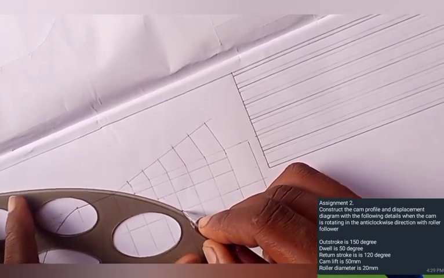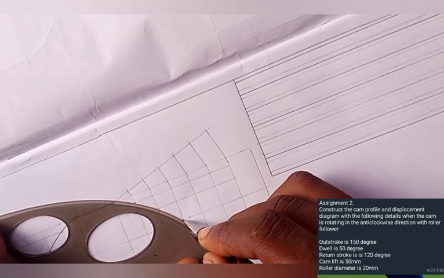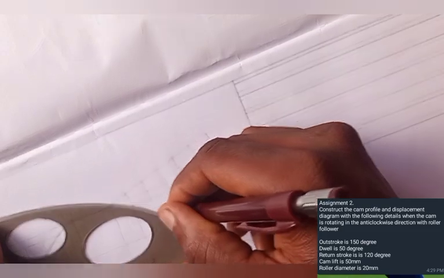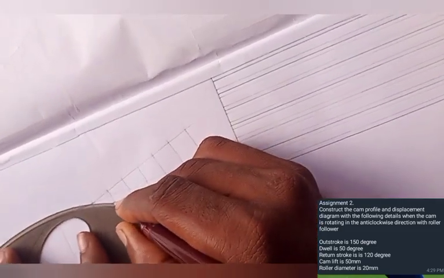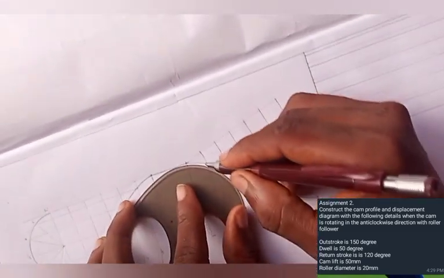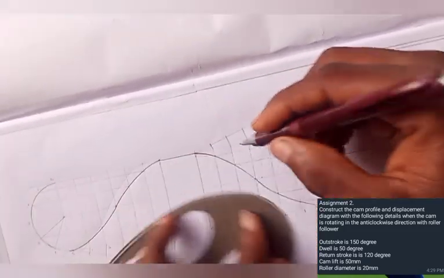For the sake of the tutorial, I'm just lenient with it. So you join those midpoints together. Let's use this side. This side is more curvy than the other side. You understand?